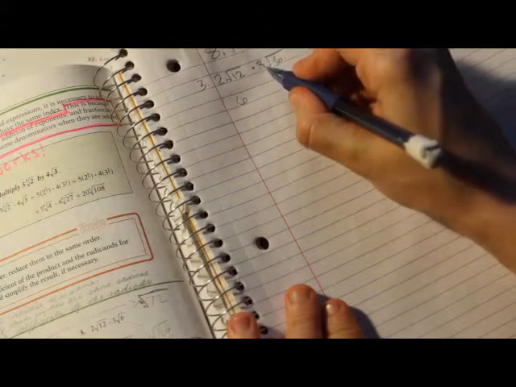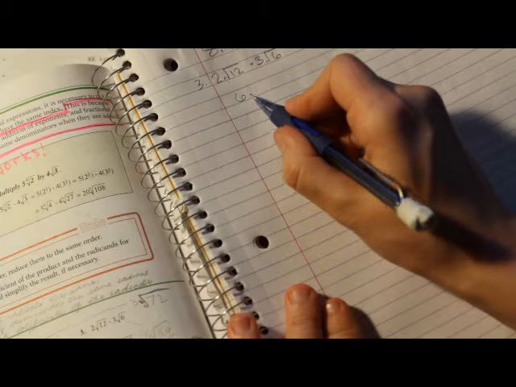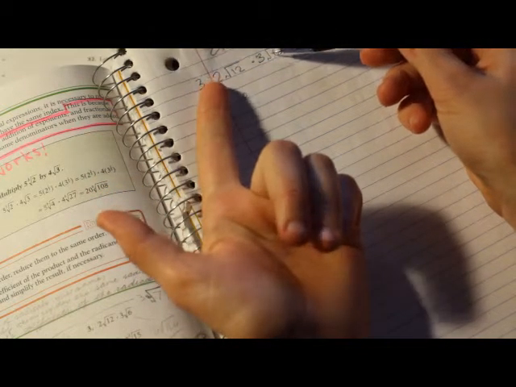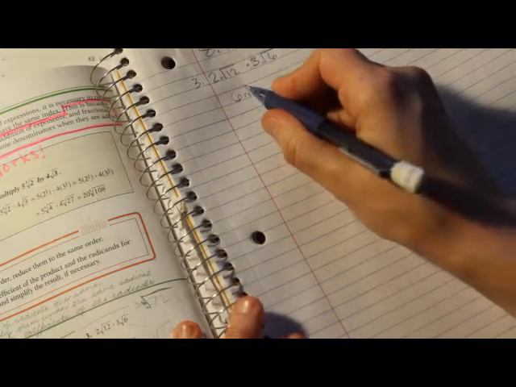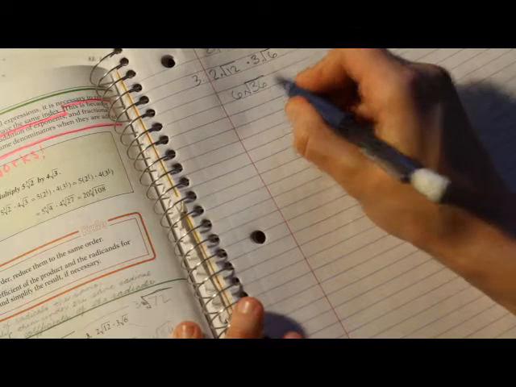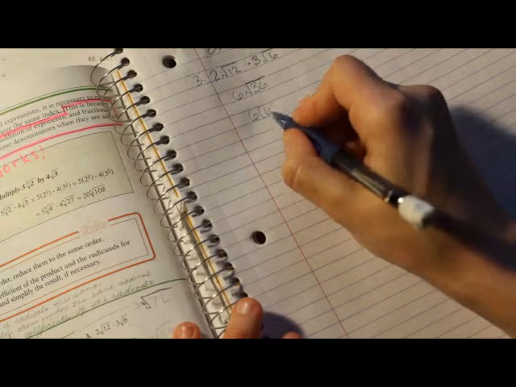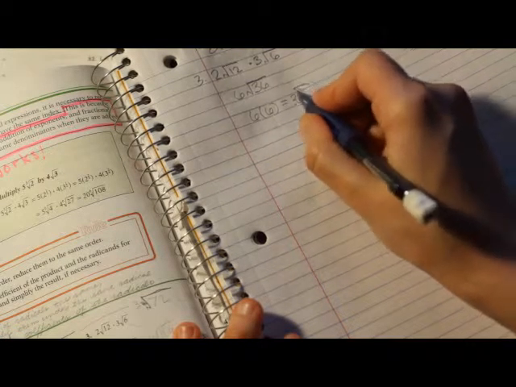That's not an index, that is a whole 3. 2 times 3 is 6, and then 12 times 6, you simply multiply these together. And if they're of the same index, which they are, they're both square roots, that's all you have to worry about. The square root of 36 is 6. So we have 6 times 6. Our answer for number 3 is 36.